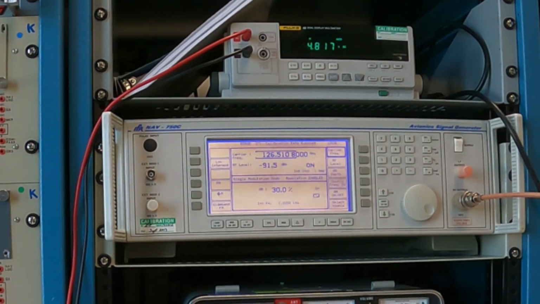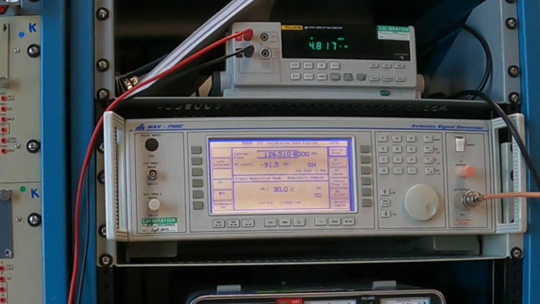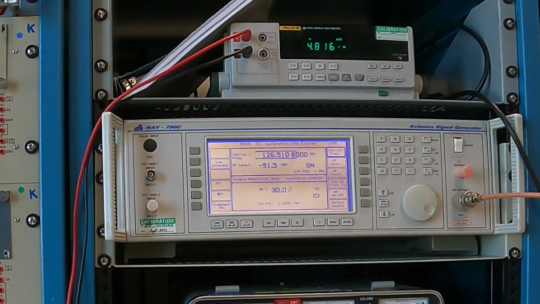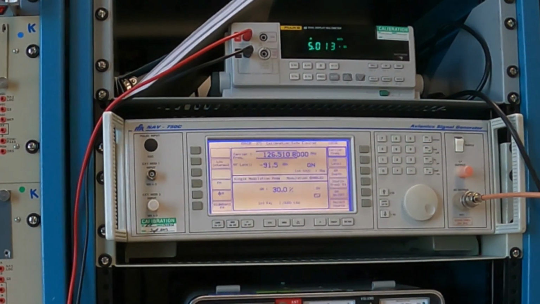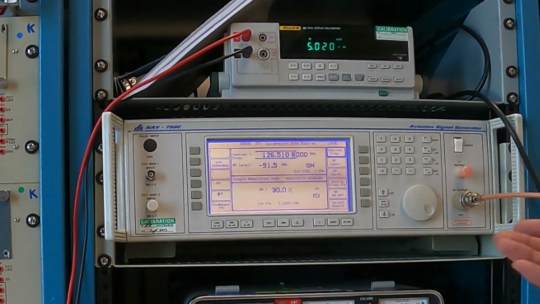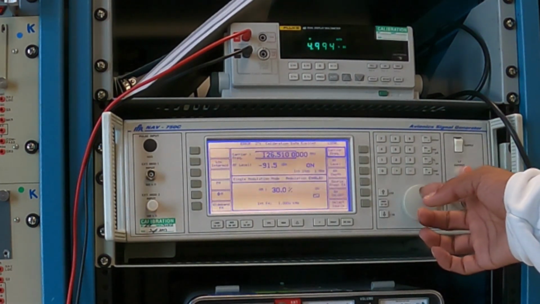Once you have found the frequency which is closest to the reference voltage, record the frequency you have found. Now, rotate the knob counterclockwise to vary the carrier frequency downwards until you read the reference voltage you found in step 4.